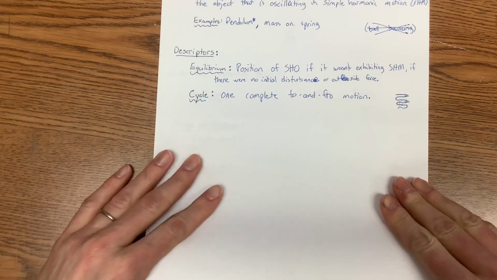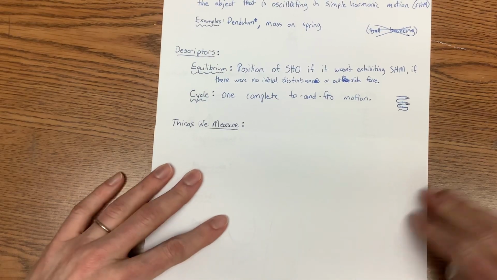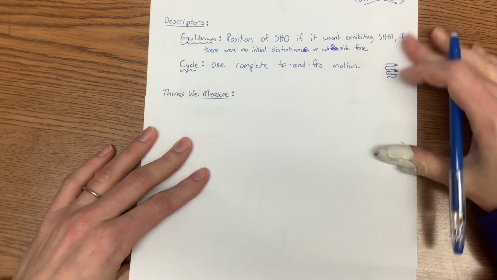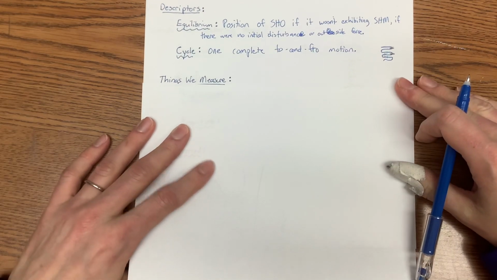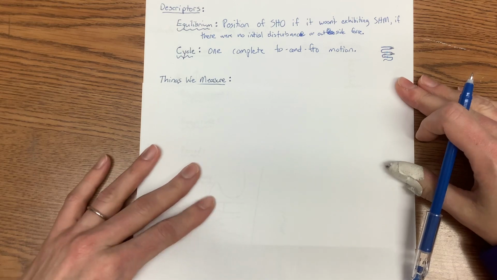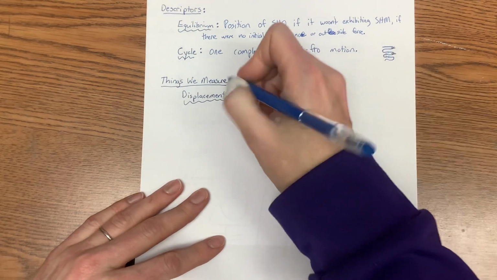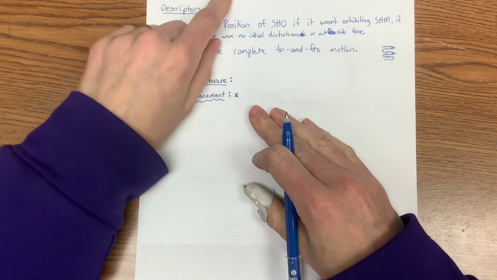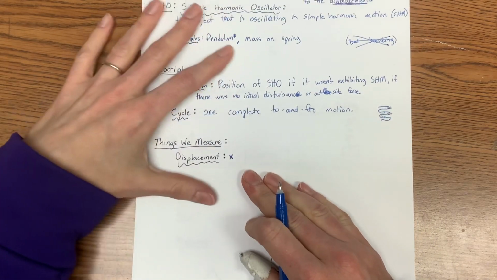The next set of words we've got here are things that we measure, okay? There's lots of things that we can measure about our simple harmonic oscillators and simple harmonic motion. And the first thing we can measure is displacement. We use the letter X, depending on, sometimes we're measuring a pendulum and sometimes a mass on a spring.